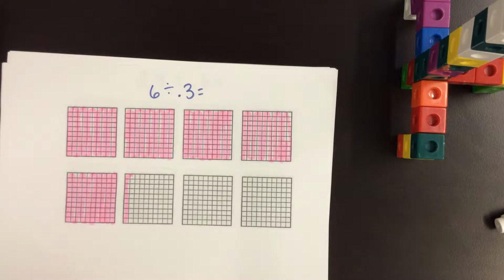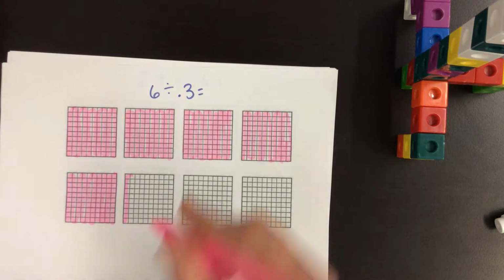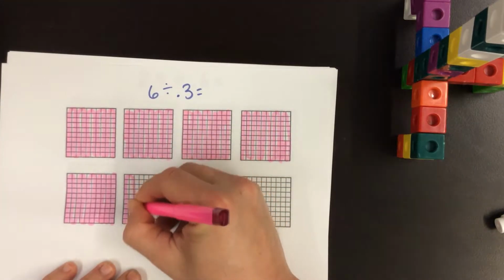Today we're going to start off in 3 different situations. The first is a whole number divided by a decimal. So the first problem is 6 divided by 3/10. I've already started the process of shading in my 6 holes. I'm going to finish that right now.